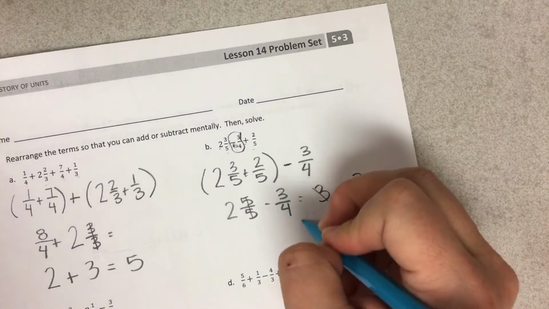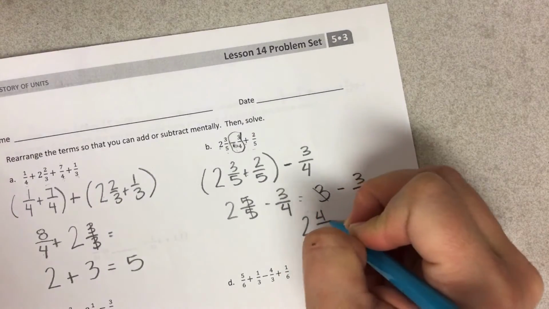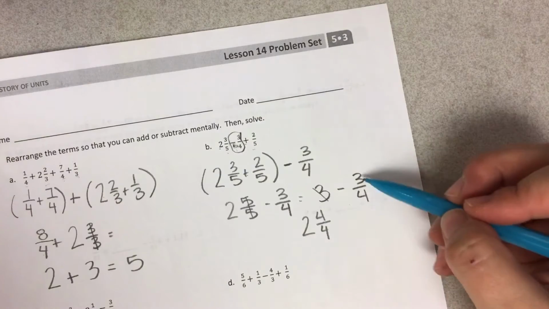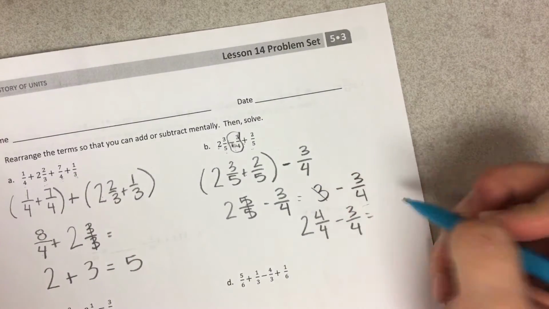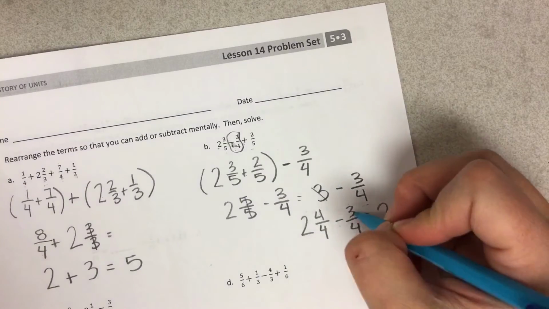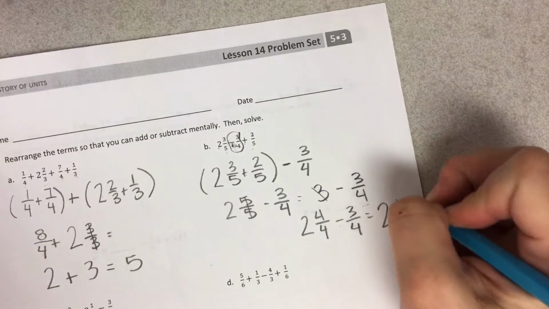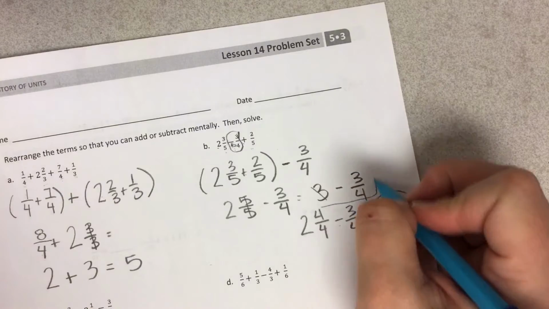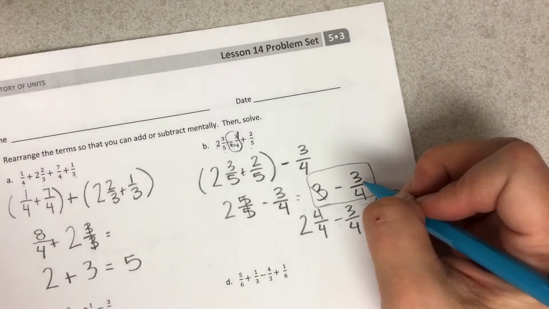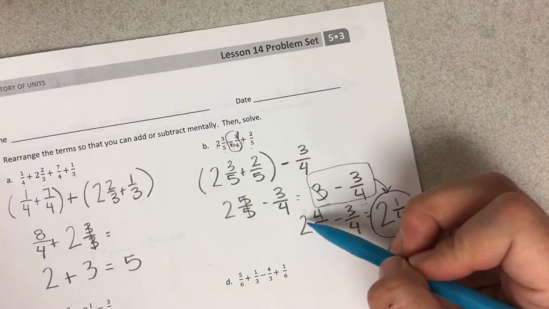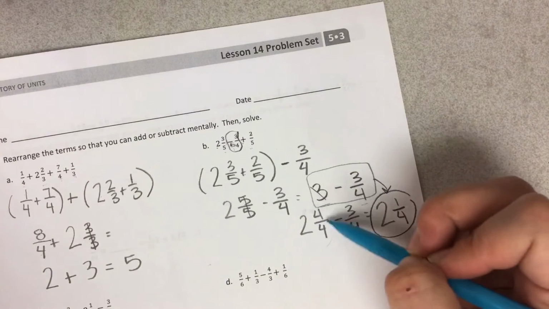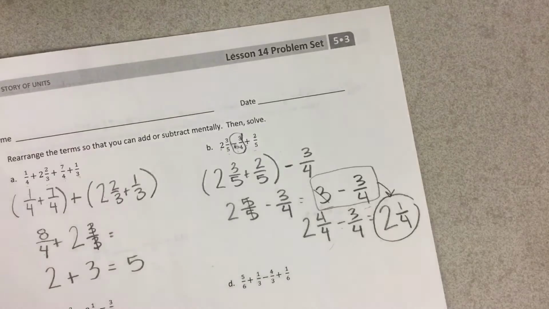Or I can break it apart and make that 1 whole 4/4, because that's what this fraction is, and I can subtract 3/4. So now I'm going to get 2, and then 4 minus 3 is 1/4. Some of you might be able to do this step mentally to get this answer. If you can't, then go ahead and borrow and create that fraction that does equal 1.